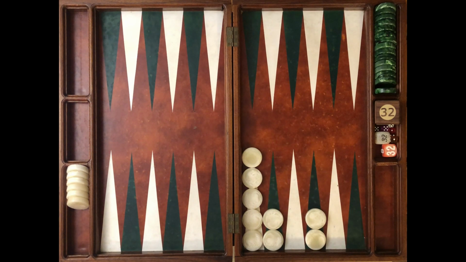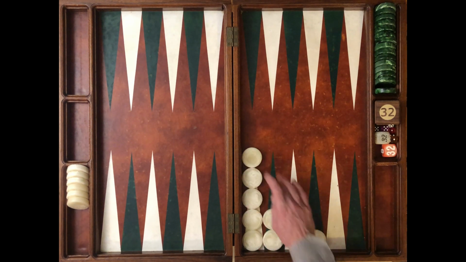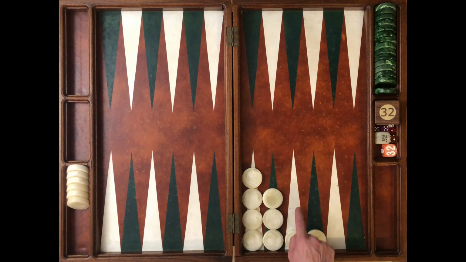Our last example before the quiz, plus 1 pip, minus 1 pip. Missing checker formation. 50, missing 4, 46.